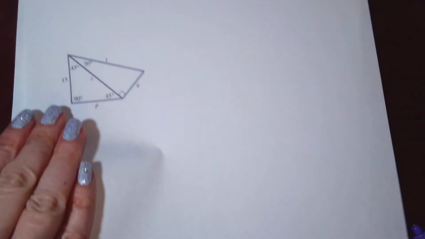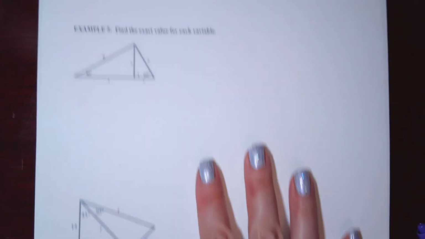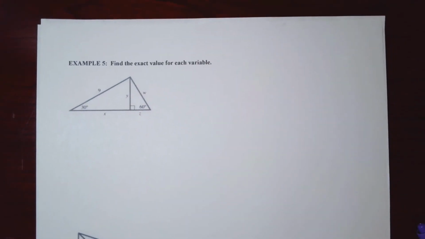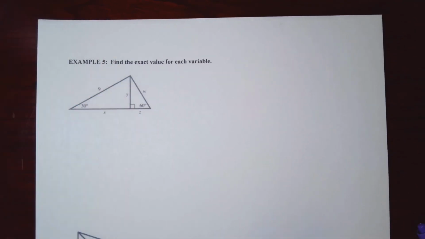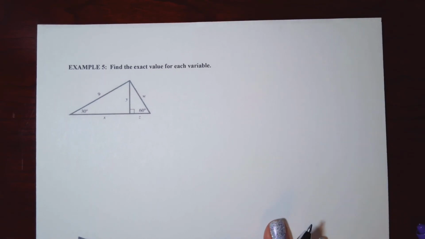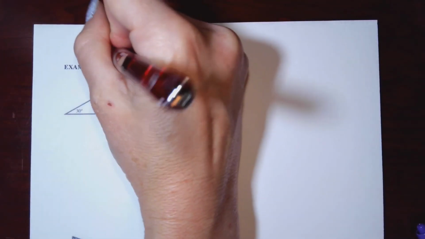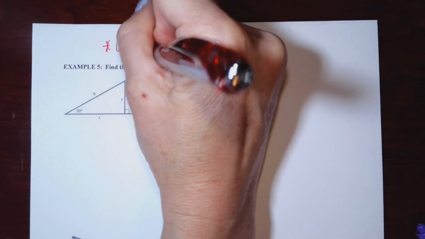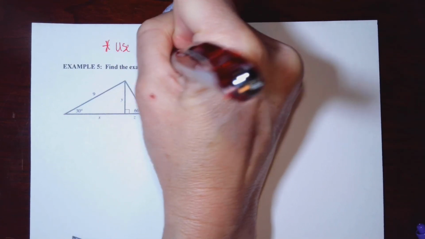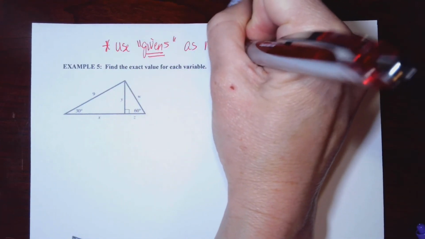All right, let's go through the last couple of examples, finding the function values and the lengths for each of these triangles. Whenever you're solving like this, one thing that you need to remember is that you want to use your givens as much as possible.